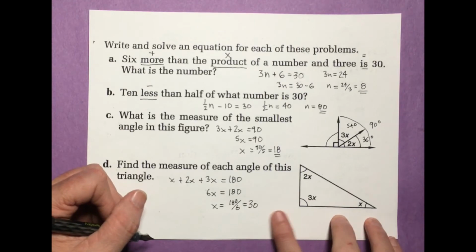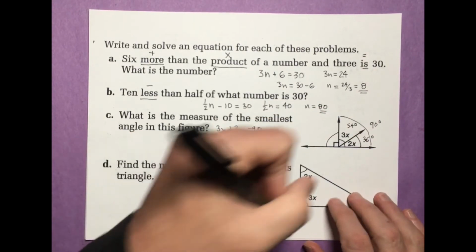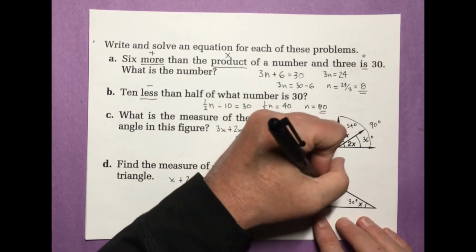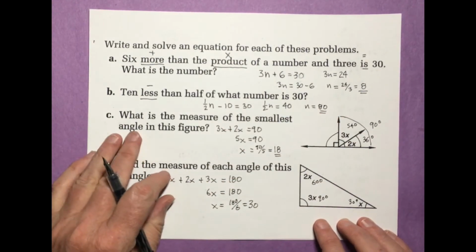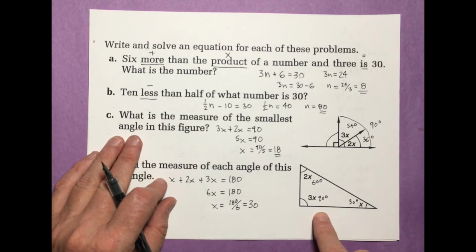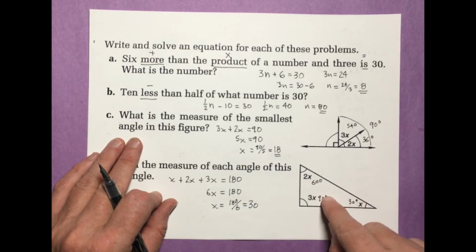So that means we can label all of these. If x is 30, that means this angle here is 30 degrees. This angle right here is 60 degrees. And this angle here, well, that's a right angle then, isn't it? Because 3 times 30 is 90 degrees. Cut off my legs and call me shorty. That's another one of our special triangles, isn't it? That's the 30, 60, 90.